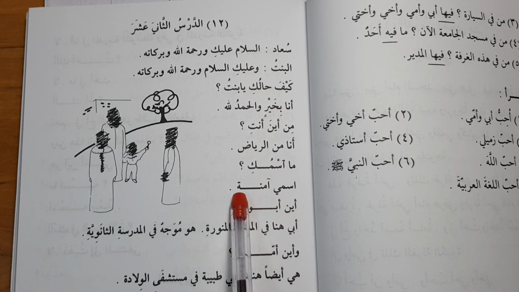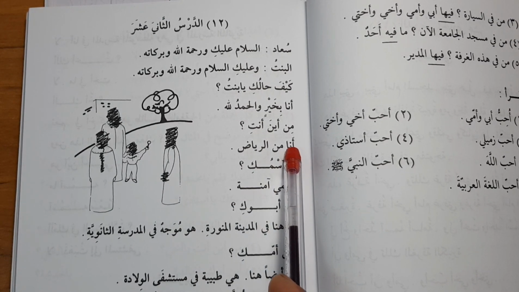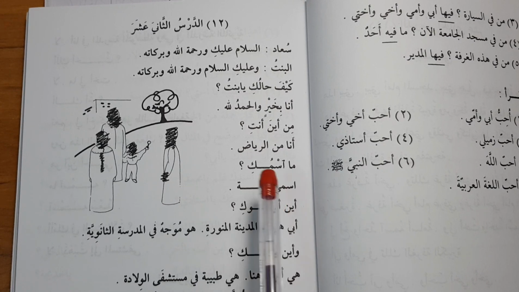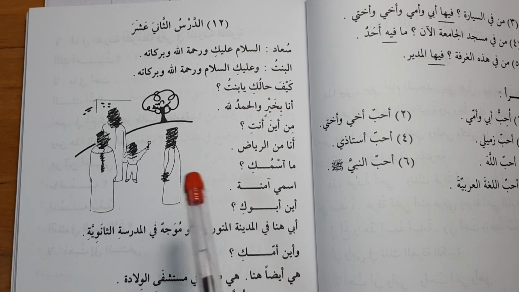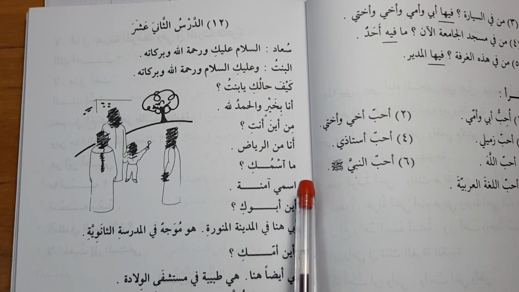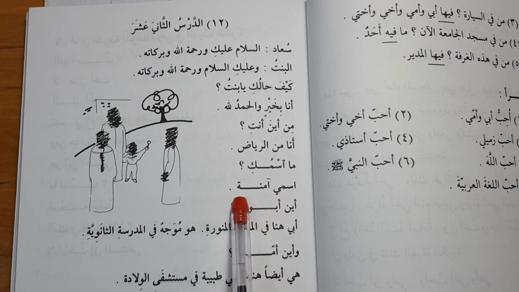Ismi Aminatu. So just as the munfasil version is the same, the muttasil version is also the same. So the ya al-mutakallim is used for both masculine and feminine. All of the first person pronouns, they are unisex. They can be used by both males and females. Ismi Aminatu. My name is Amina.